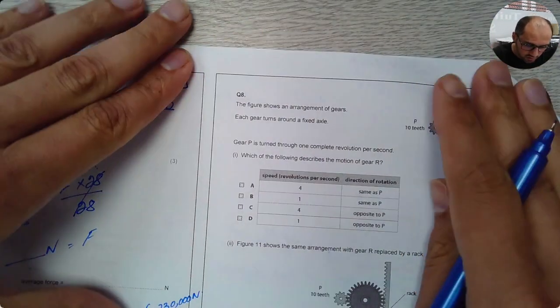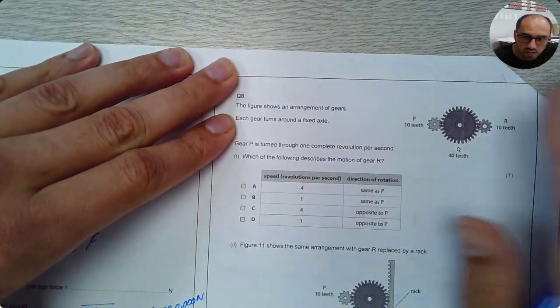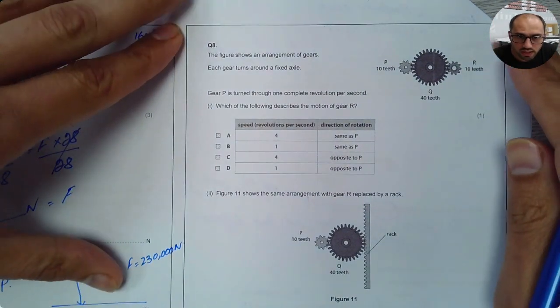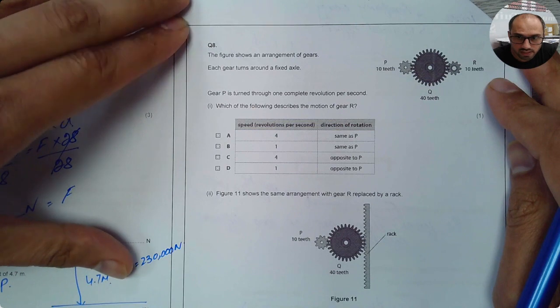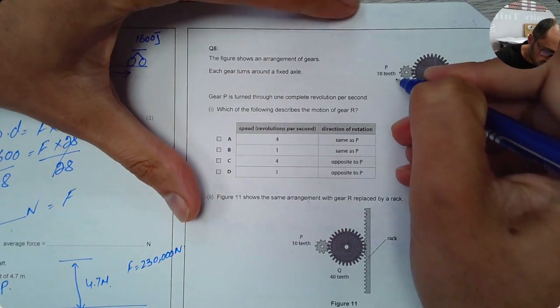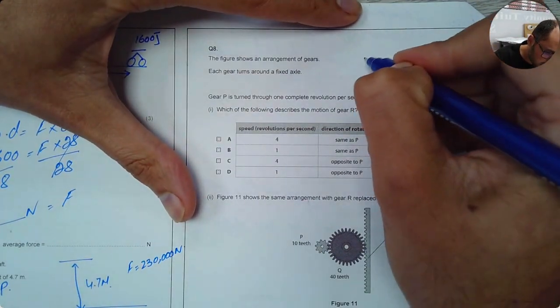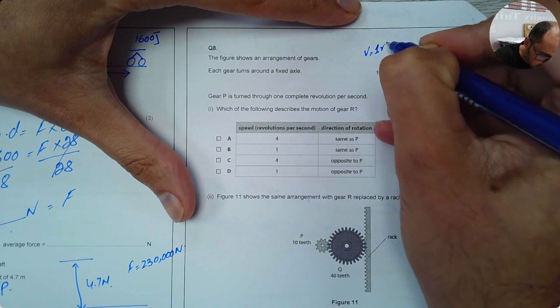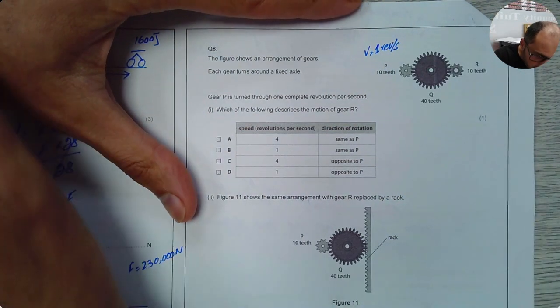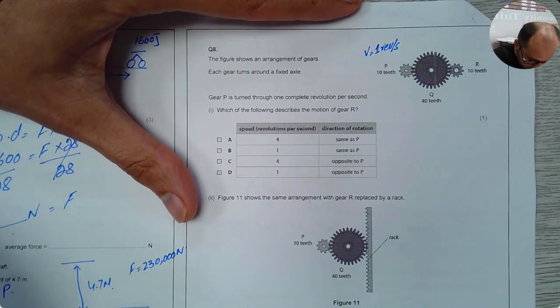Next question. This is figure 6. The figure shows an arrangement of gears. Each gear turns around a fixed axle. Gear P is turned through 1 complete revolution per second. So they are saying the speed of P is 1 rev per second. Which of the following describes the motion of gear R?